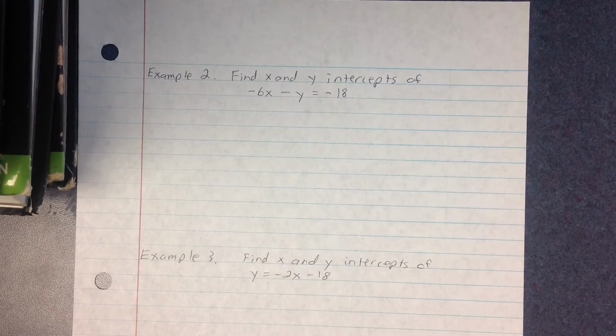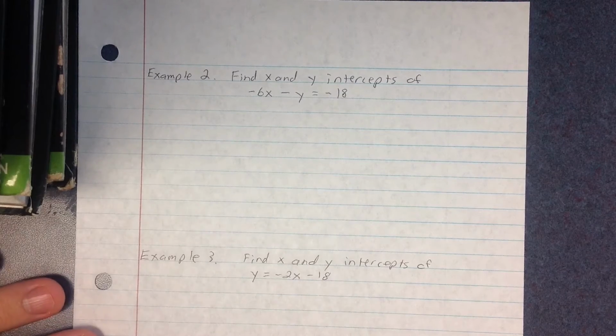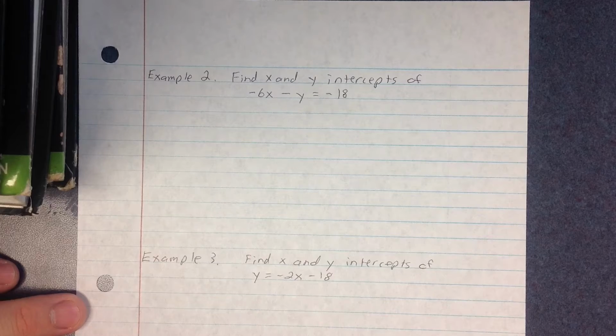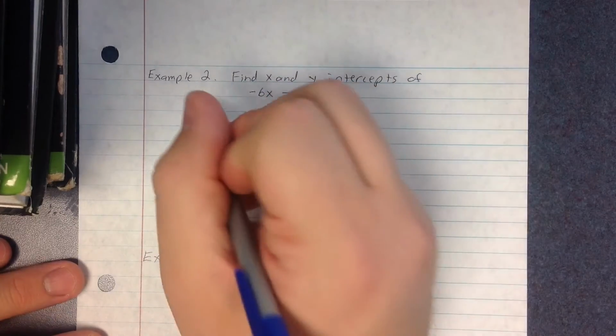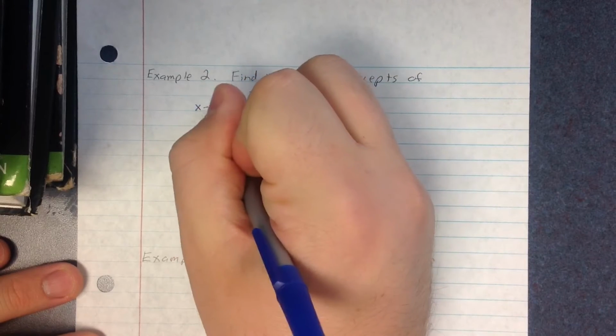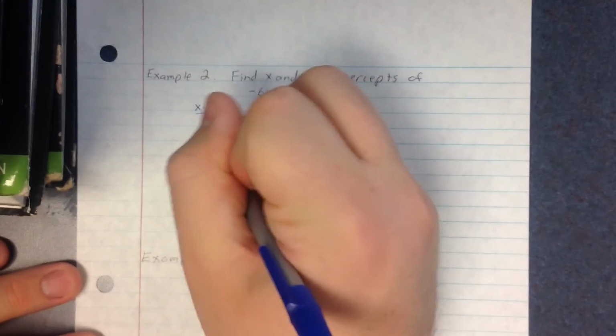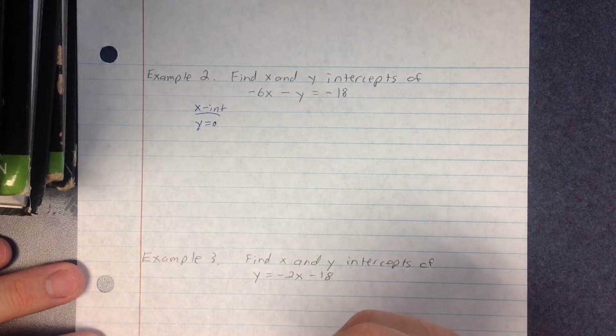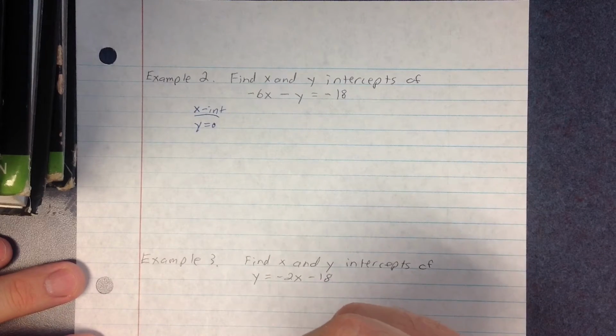Now, just a couple more examples so you can see a couple things here that usually cause some confusion. Find the x and y intercepts of -6x minus y equals -18. We still have the x-intercept, and I'm still going to replace y with 0. Anytime you want to find the x-intercept, you put 0 in for y.